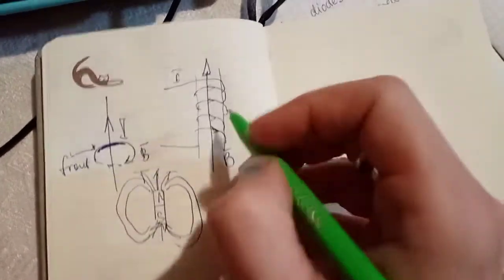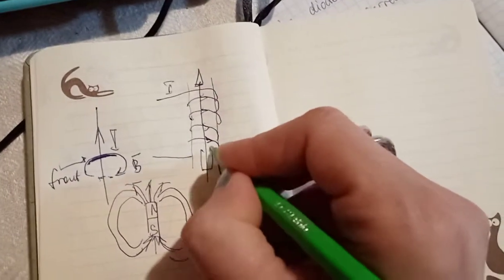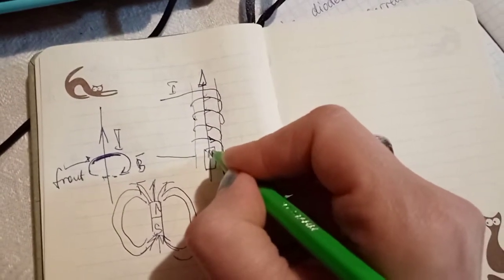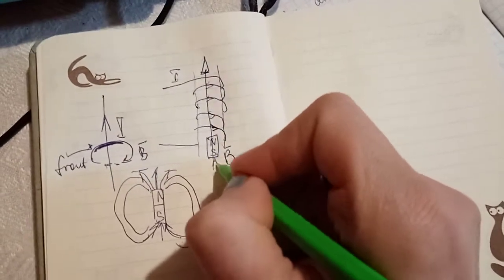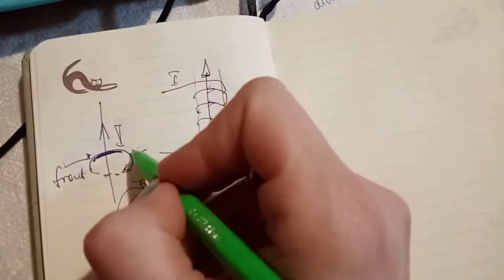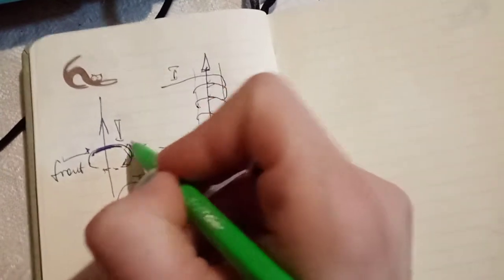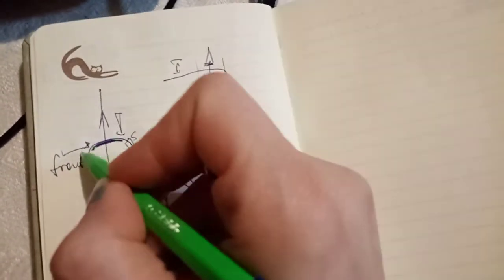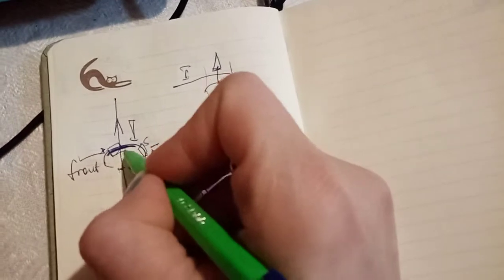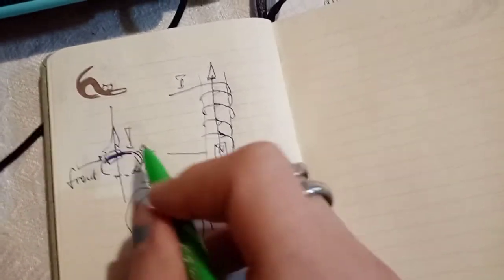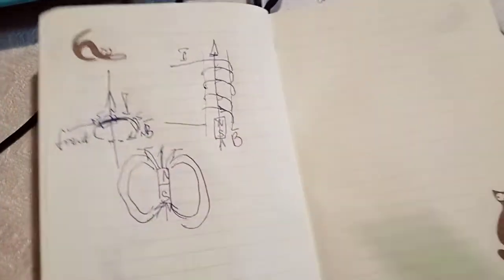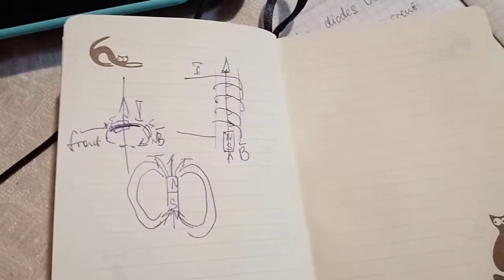Here we can say is a magnet. Here is north, here is south. And here we can draw small magnets: here will be north, south; here will be north, south, like magnets around the current.